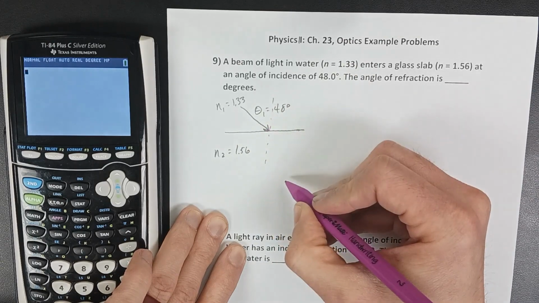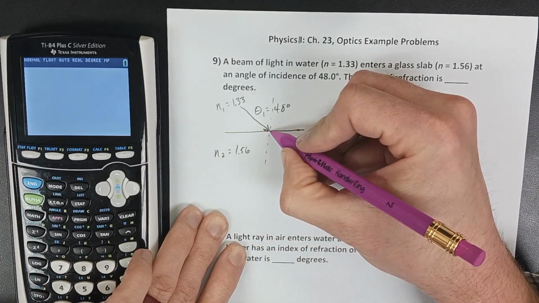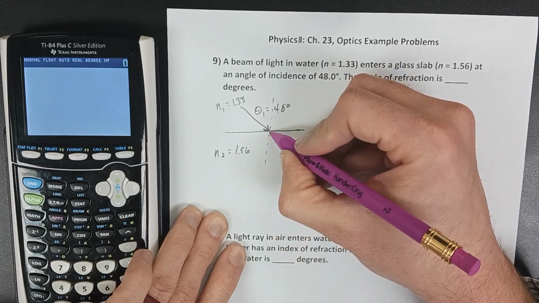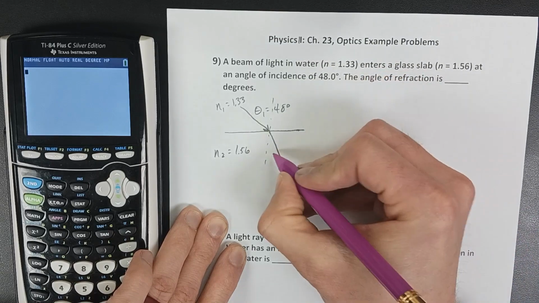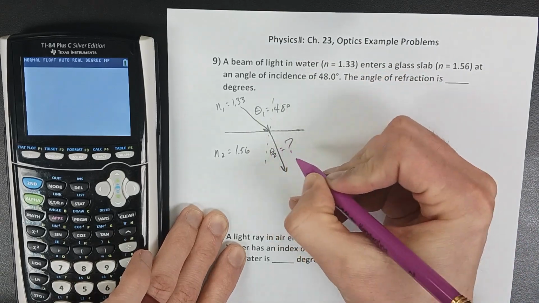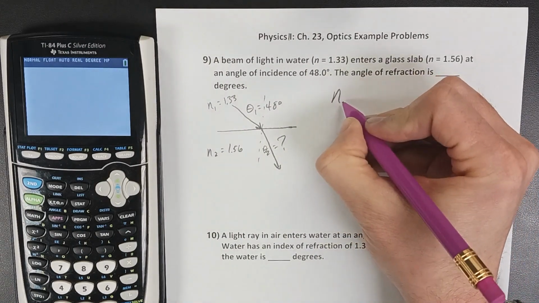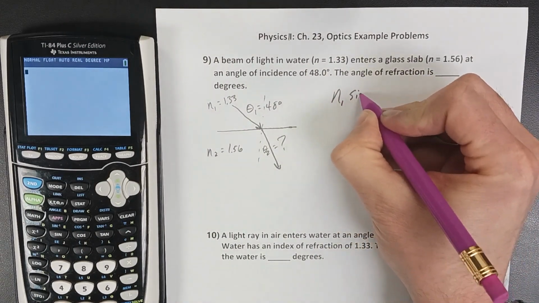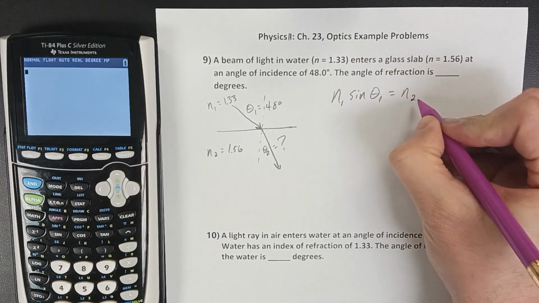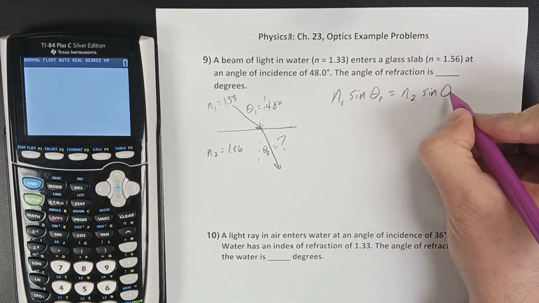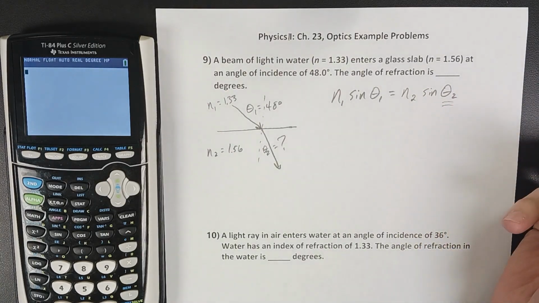It's going to travel into this glass, but it's got a higher index. So that means this angle is going to bend toward the normal line. If the speed is reduced, then the angle is also reduced, and we want to solve for that new angle. Well, we use Snell's law, that the first index times the sine of the first angle equals the second index times the sine of the second angle. And so we want to solve for angle number 2.